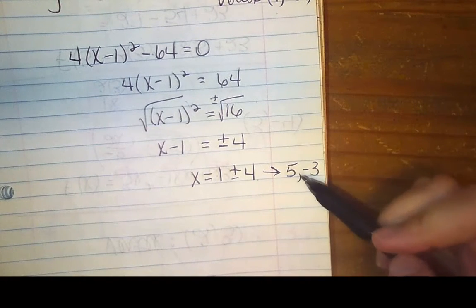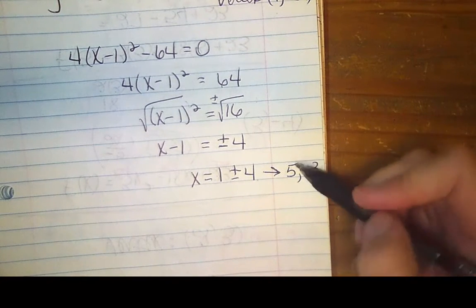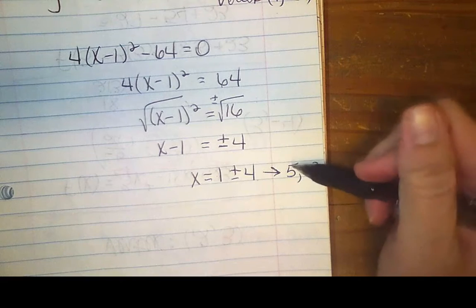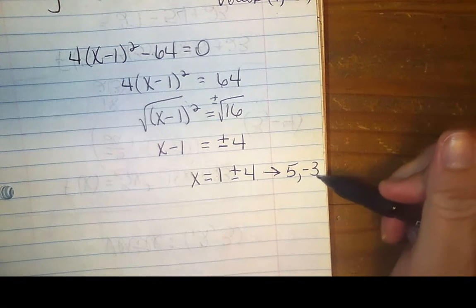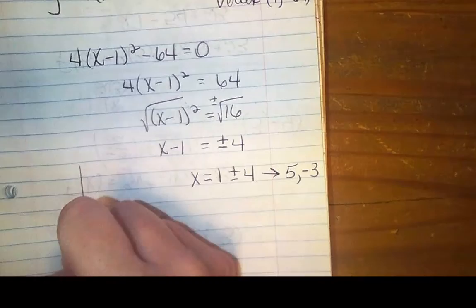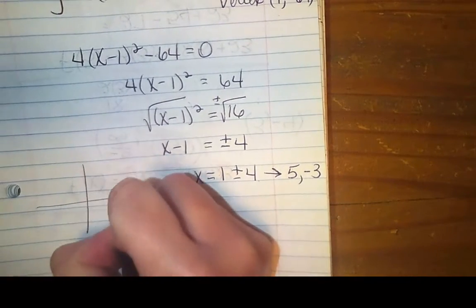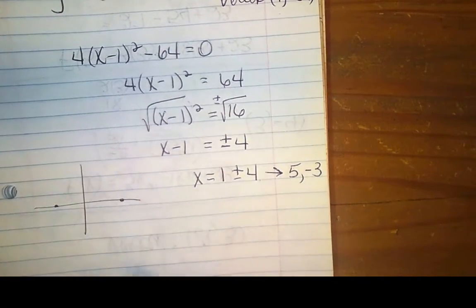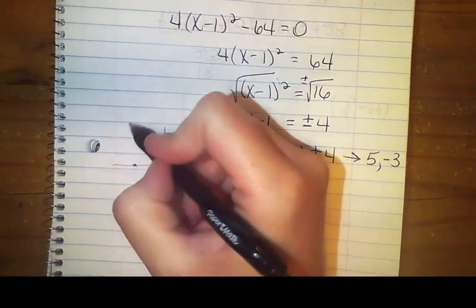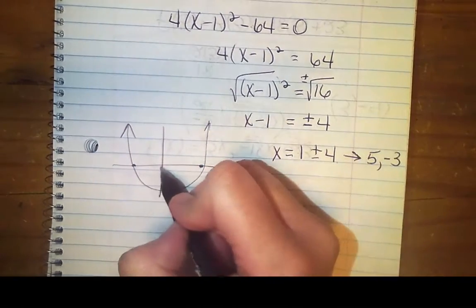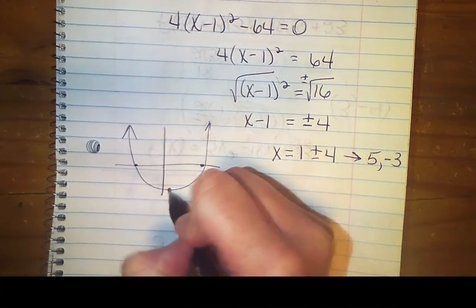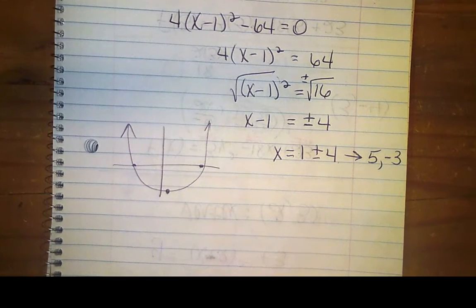So again, that's not a coordinate. That's not the coordinate 5 comma negative 3. That's an x-intercept of 5 and an x-intercept of negative 3. So if you were to draw it, here's 5 and here's negative 3. You would know that it opens upwards. You also know that the vertex is at 1, negative 64. So this is not drawn to scale, but that's essentially what it looks like.